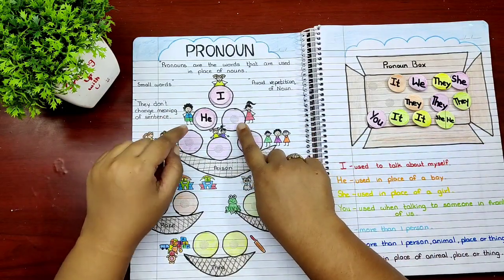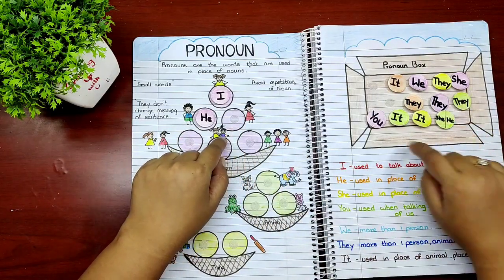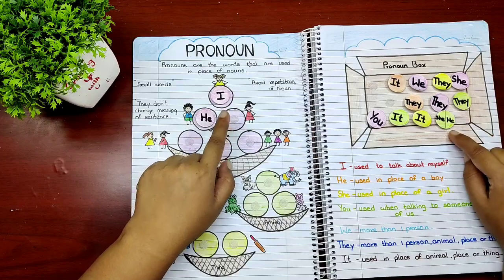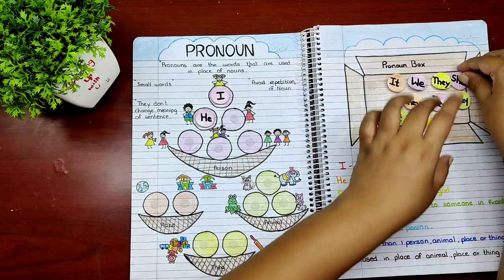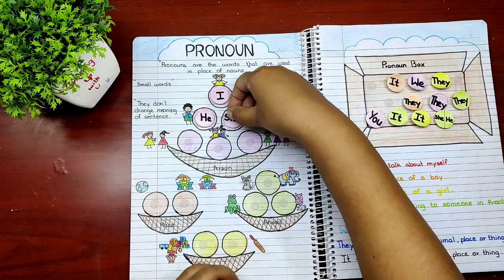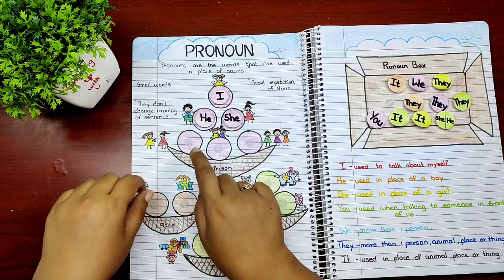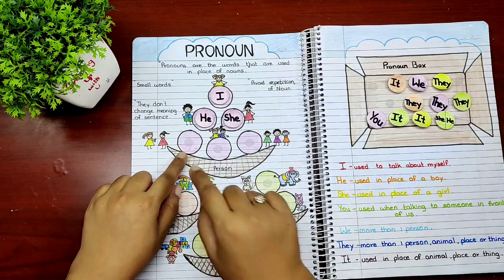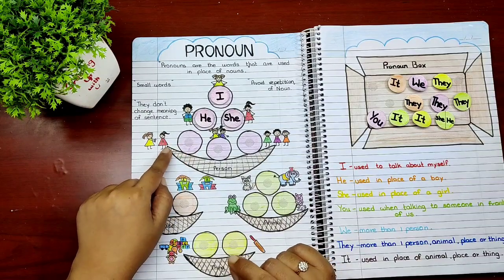Now coming to the next, here we are going to ask what pronoun will you use from the pronoun box in place of a girl? So the child has to look over here, find where is she, and then put it in this box. Then coming to the next pronoun, you are going to ask what pronoun you will use when you are talking to someone in front of you.